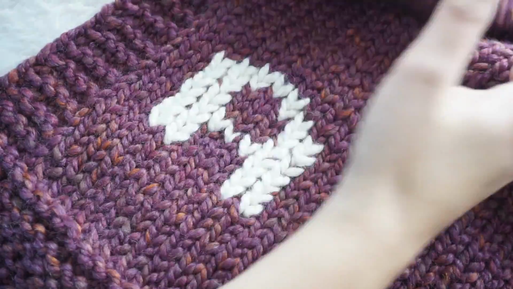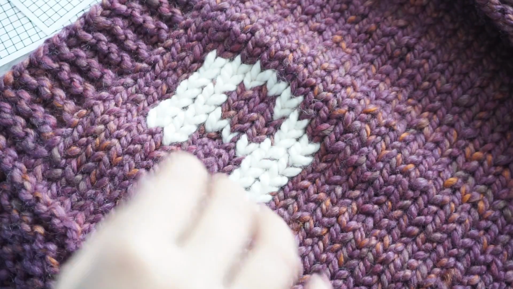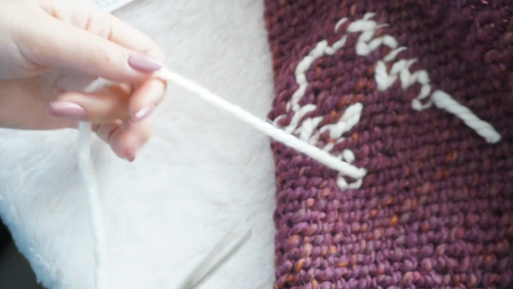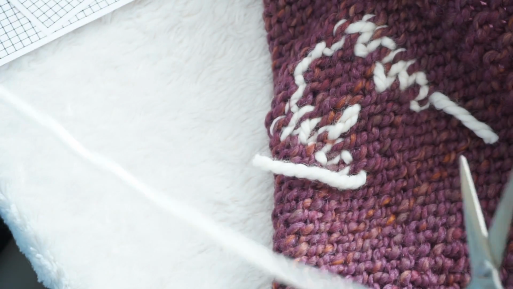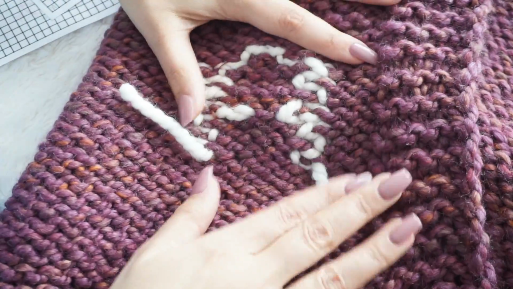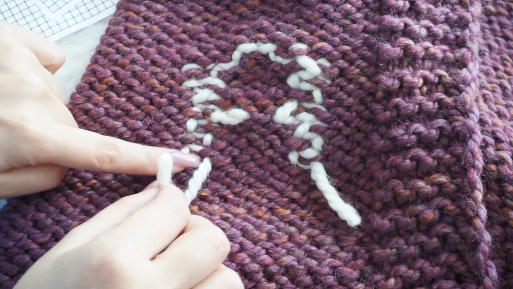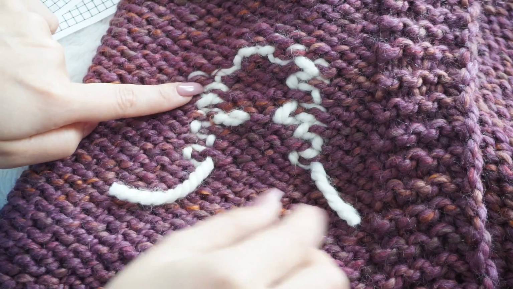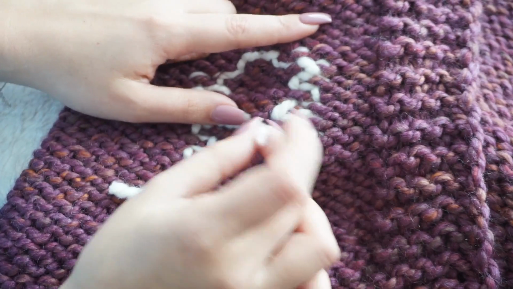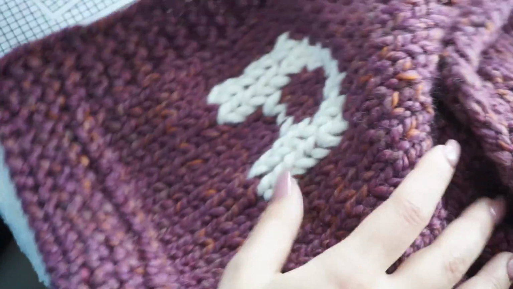In here, as you can see, I finished the first letter, and when you are done, you can just go ahead and cut the yarn, and then you can weave in those ends and make a knot. This blanket does have a wrong and right side, so don't worry about that. Just weave in those ends and that's it. And this is how you can personalize your blanket. It's a very easy way to do it.